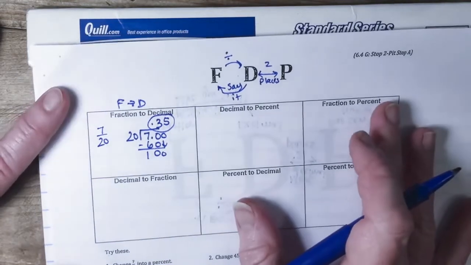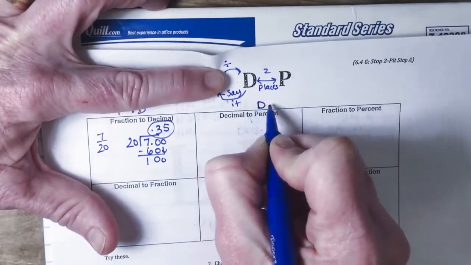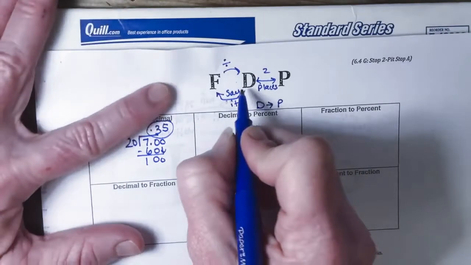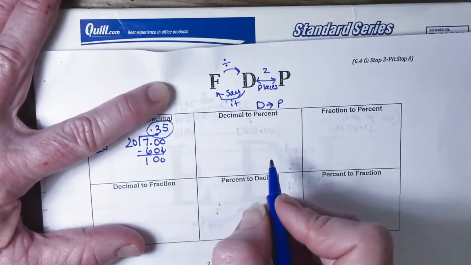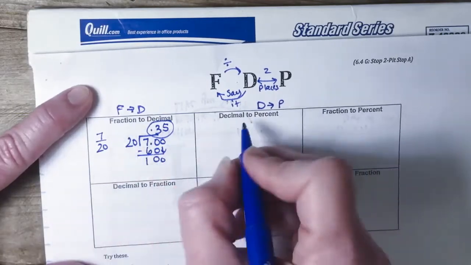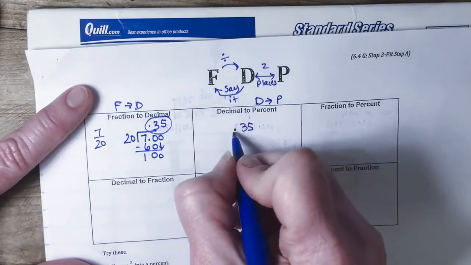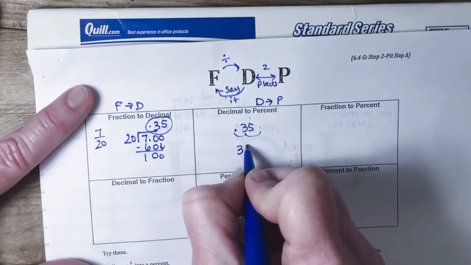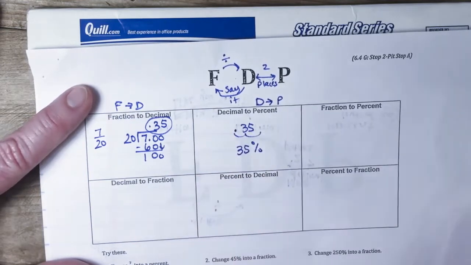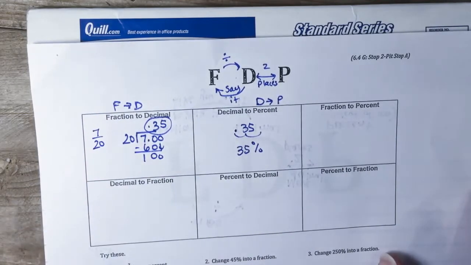All right, if I want to go decimal to percent, then I'm going, again, this direction, decimal to percent. So I'm going to follow the arrows. When I go decimal to percent, I'm going to move the decimal 2 places to the right. So if I just go back to the decimal I was already using, 0.35, and I move it 2 places to the right, then what I end up with is 35%. So 0.35 is the same thing as 35%, which is also the same thing as 7/20.